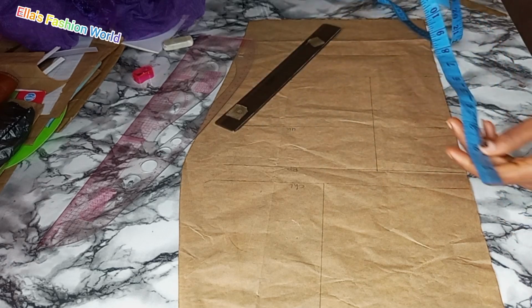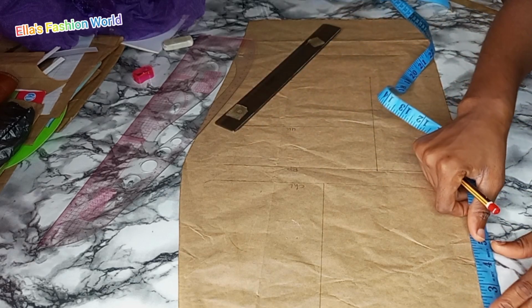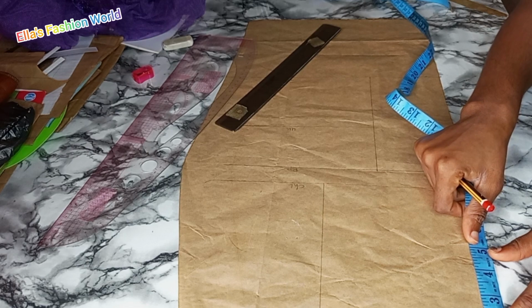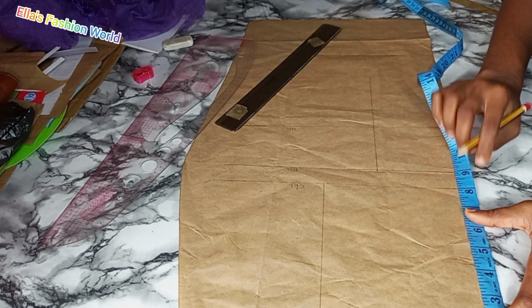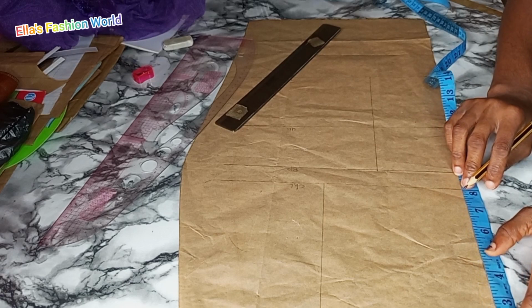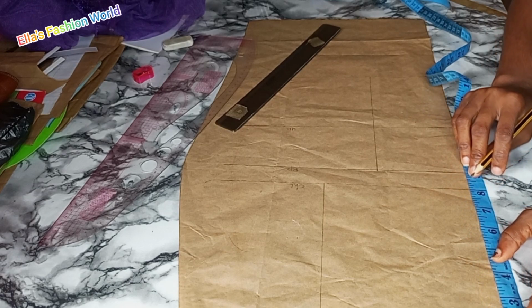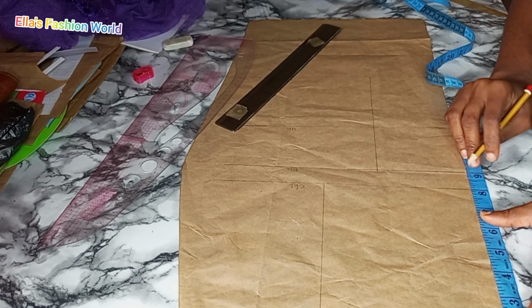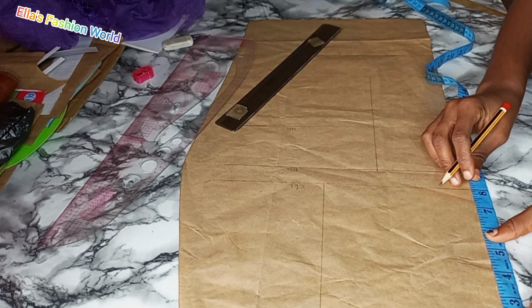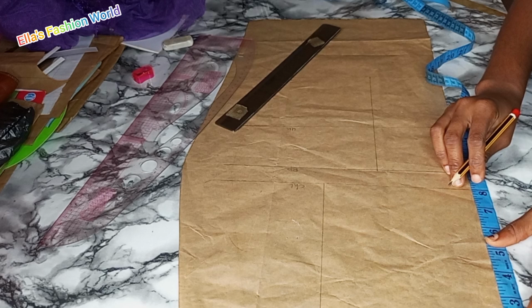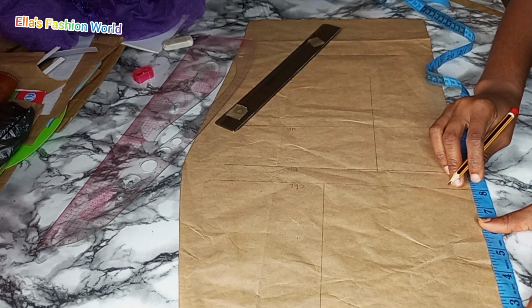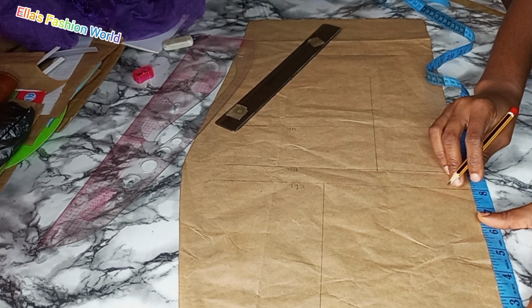All right. So this is a v-neck. Depending on how low you want the v to be, I'll be working with 7 inches for the v-neck. You can work with 8 inches. You can work with any inches you feel like, that won't show your cleavage outside.